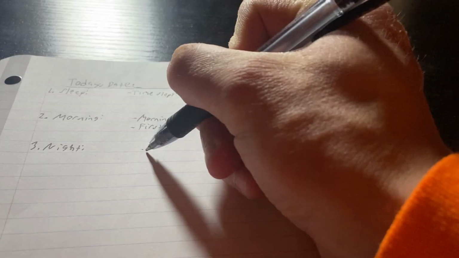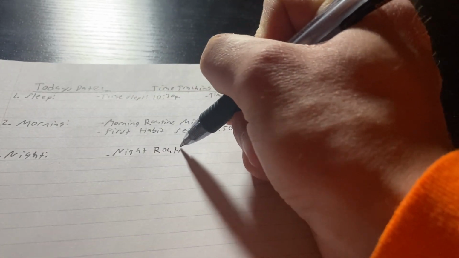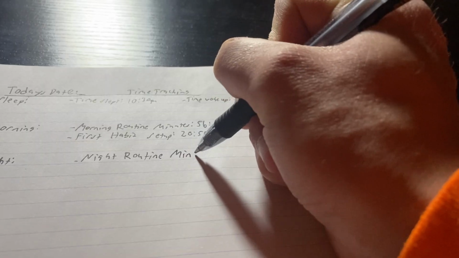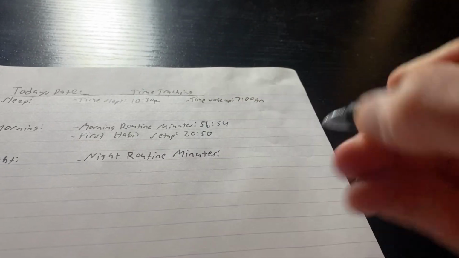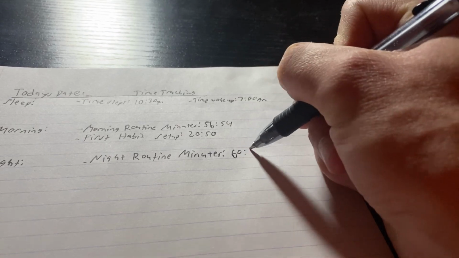Most people don't realize how much time they're losing just setting up to start their main habits. So this gives you a lot more time awareness, and you can use this to help better schedule your day. Now it's time for the night section. Write this. Total night routine minutes. So let's say 60 minutes and 10 seconds.